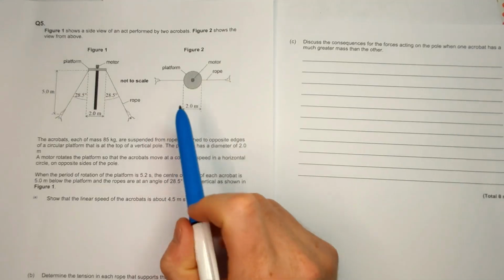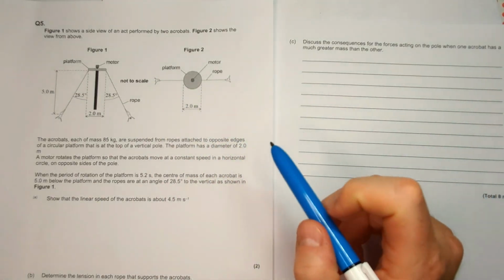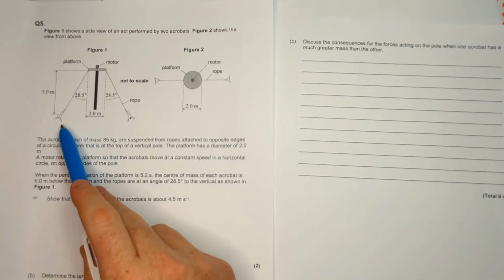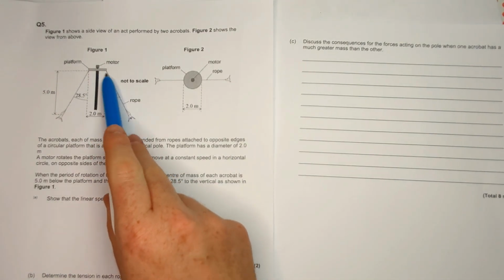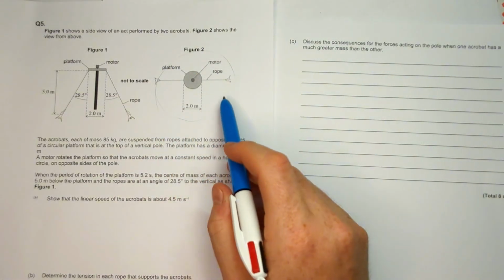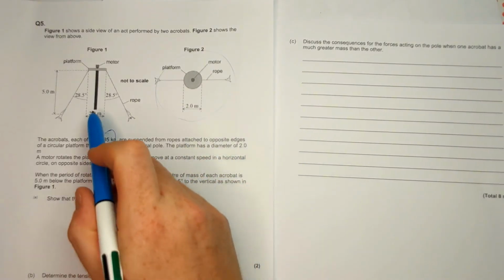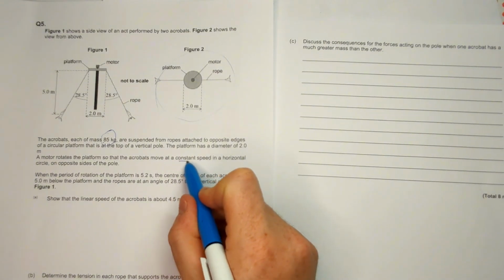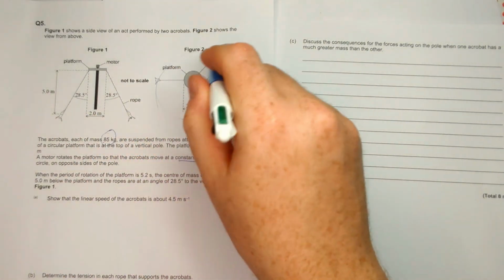In this question, we've got another sort of fairground, circus, acrobat-y type of question, which exam setters seem to love for this topic. So we've got an acrobat this time with 2 people looking very, very dangerous on a platform with a motor that swings around like this. This is from above, so it swings around in a circle. We've given them mass. We're told they're suspended from ropes attached to opposite ends, and they move at a constant speed in a horizontal circle on opposite sides of the pole, so sort of going round like this, or from the top.